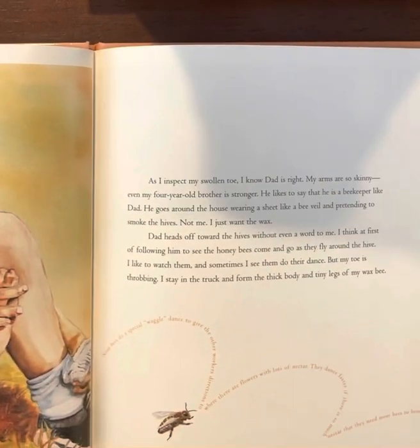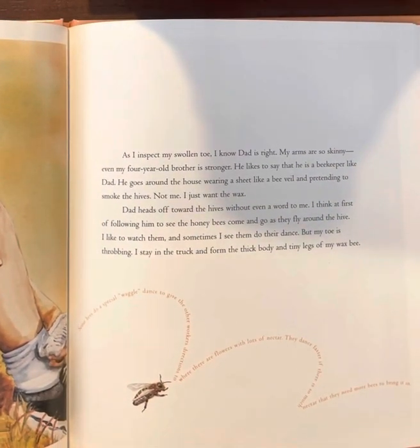You can see here we have another bee fact. I wonder if it's going to make me think of any questions or going to answer any of my questions.